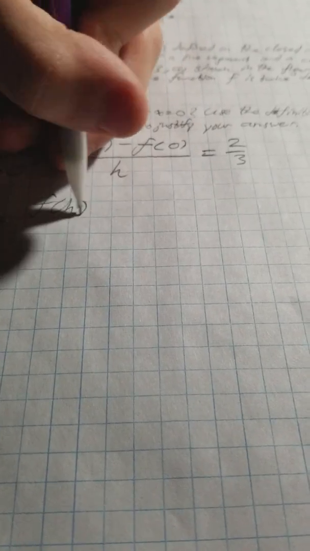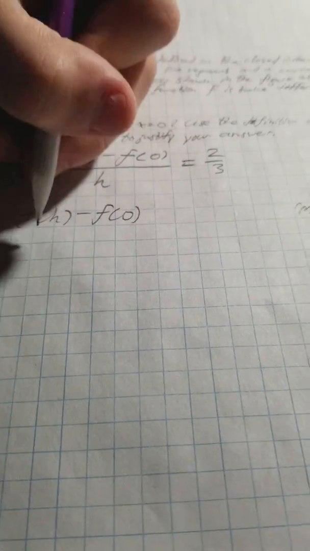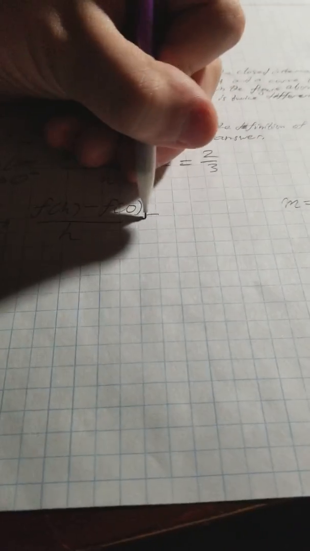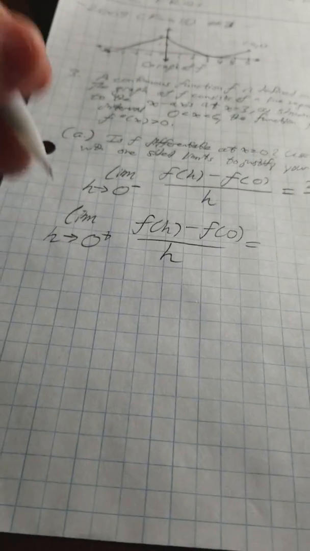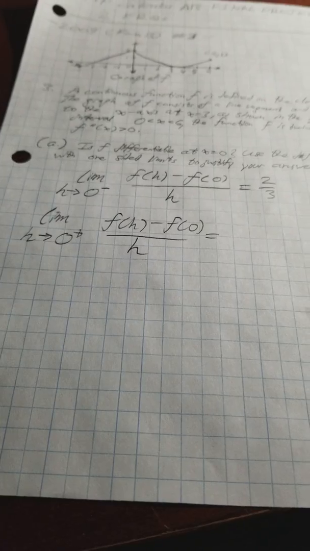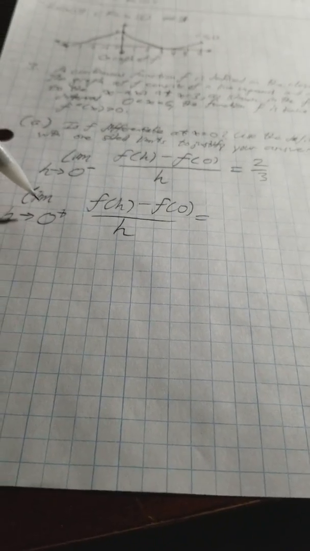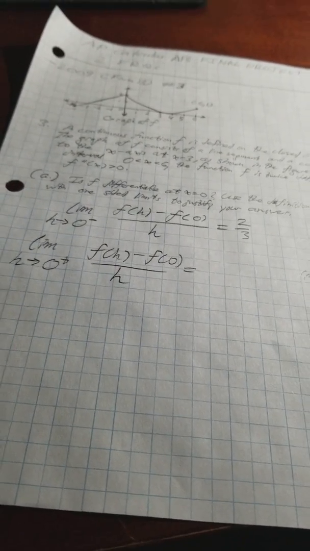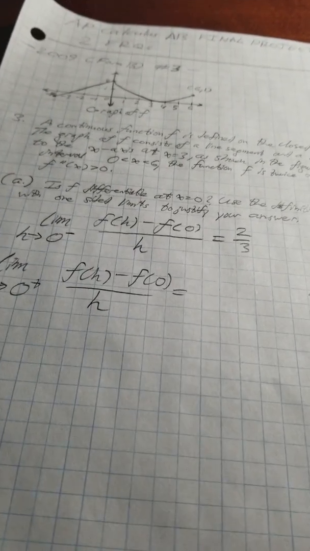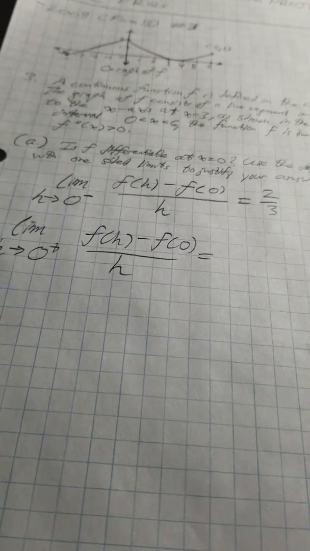Now what we're going to do is make another limit. We're going to make the same limit, but this time we're going to put a little plus there. Great, we did it. For this one, it's a little bit more difficult in terms of how you're supposed to come up with the answer, because you're not able to figure out a specific answer. So let's look at this.